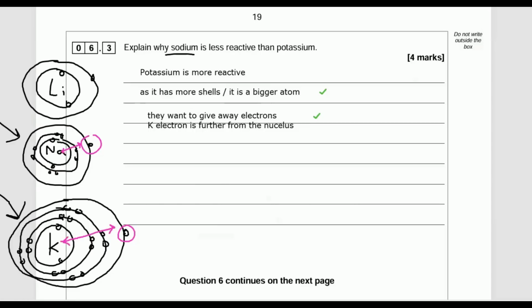Now comes an A-level bit I can add in if I want. But I could just add that at the end, the A-level bit, because it all crosses over, and a lot of teachers have taught their GCSE students this, so it's always on the mark scheme. So we want to say it has more shells, bigger atom. They want to give away electrons. The electron is further from the nucleus, so is less attracted to the nucleus, or I could say less force of attraction to the nucleus. Oh my gosh, I can't spell.